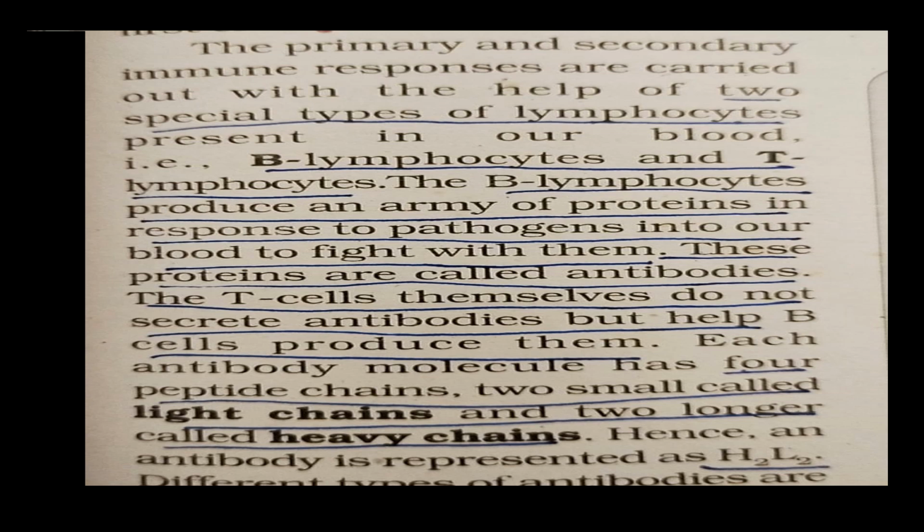The T cells themselves do not secrete antibodies but help B cells produce them. Each antibody molecule has 4 peptide chains, 2 small called light chains and 2 longer called heavy chains. Hence, an antibody is represented as H2L2.